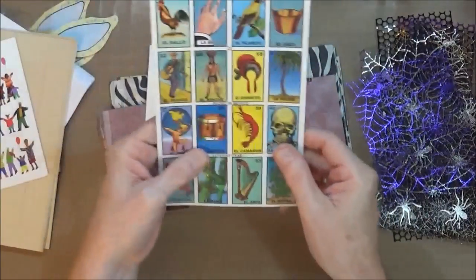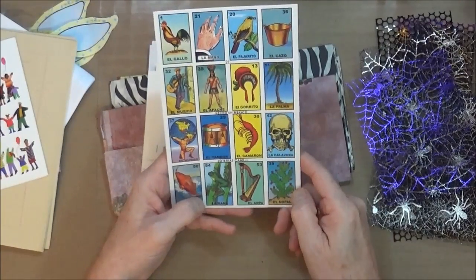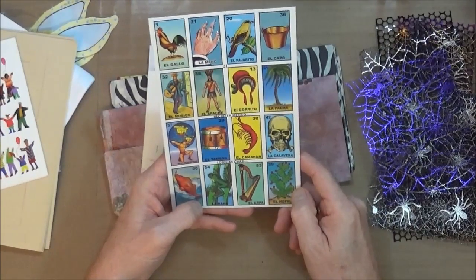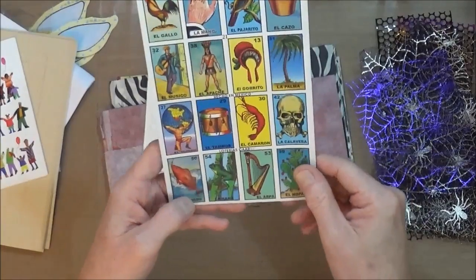Now what's this? Right, these look like little cards. Spanish, la mano. Yes, it must be Spanish.